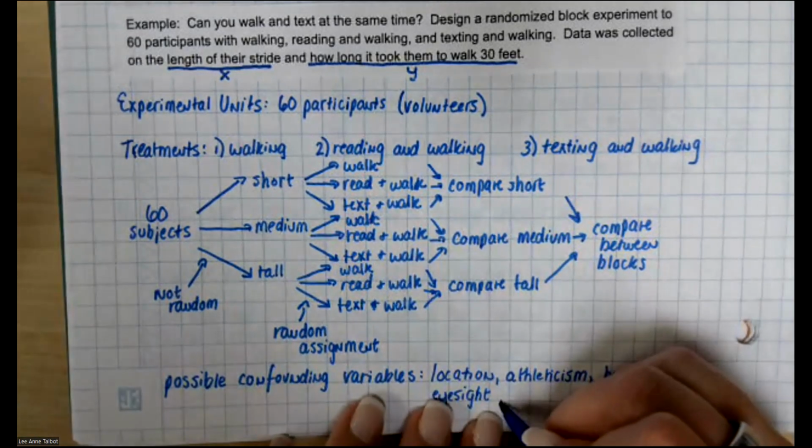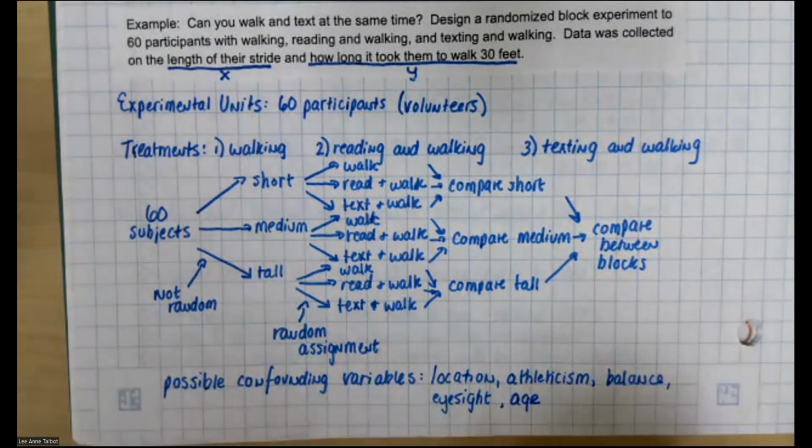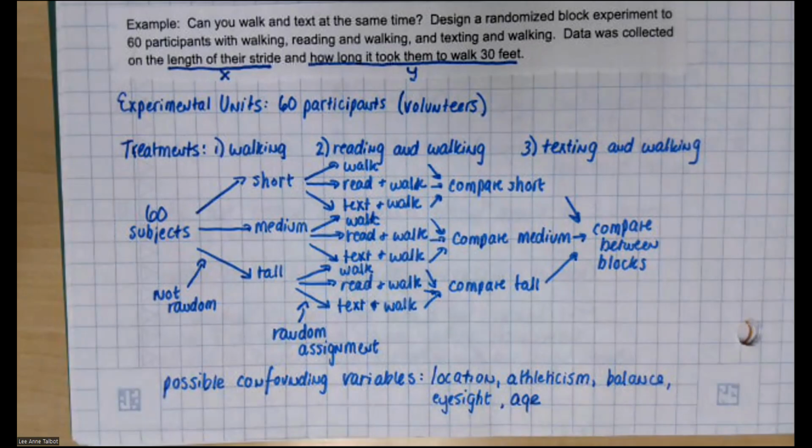Yes, age. Age. I was just trying to picture some grandma walking and texting at the same time versus one of you guys walking. It's true, yeah. Okay.